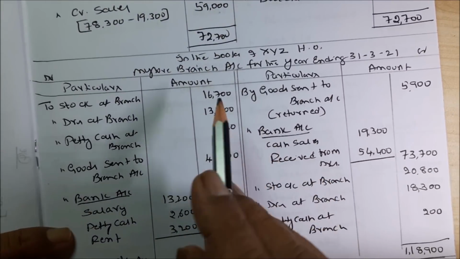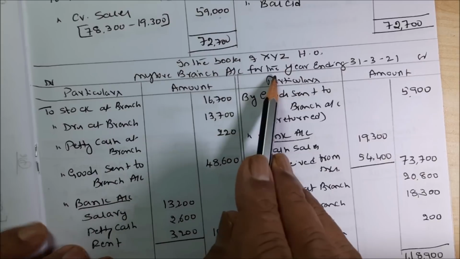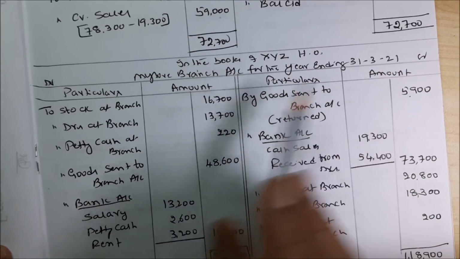Next, in the books of XYZ, the head office Mysore branch account for the year ending 31/3/21.